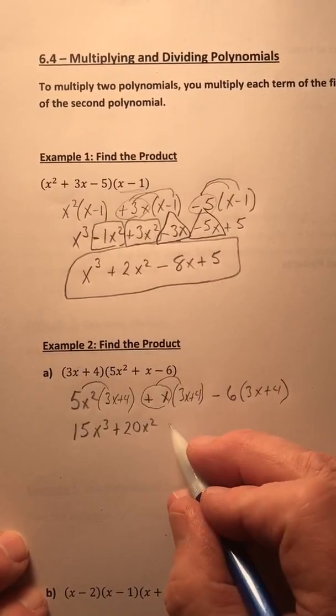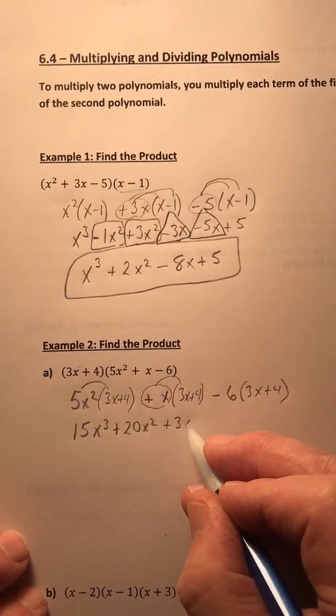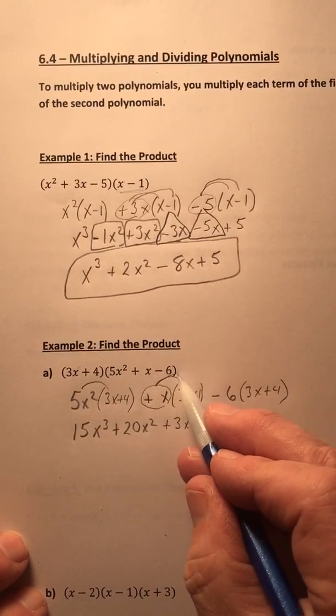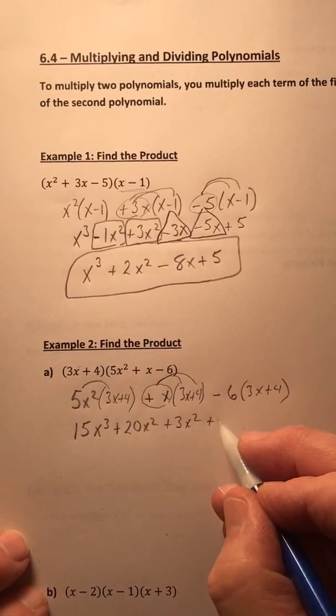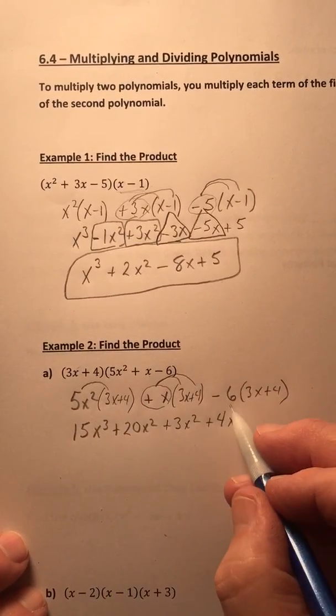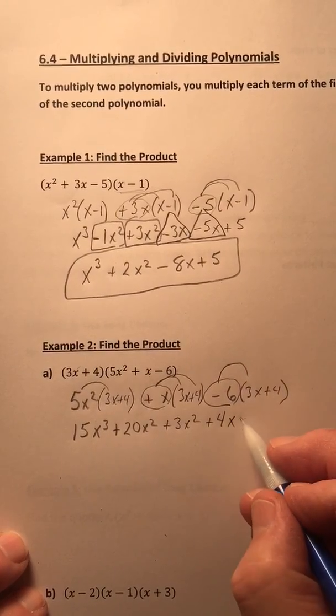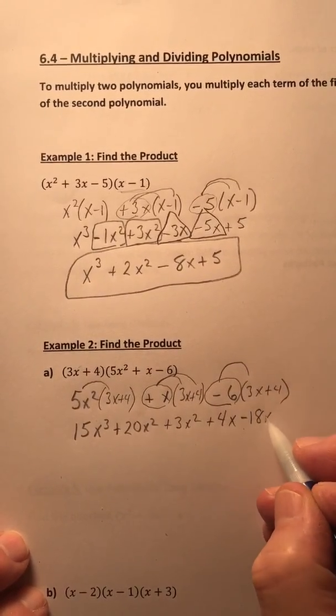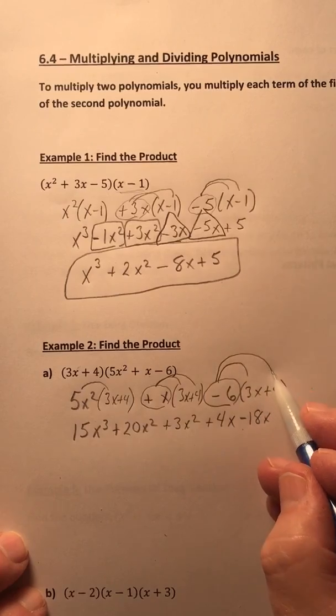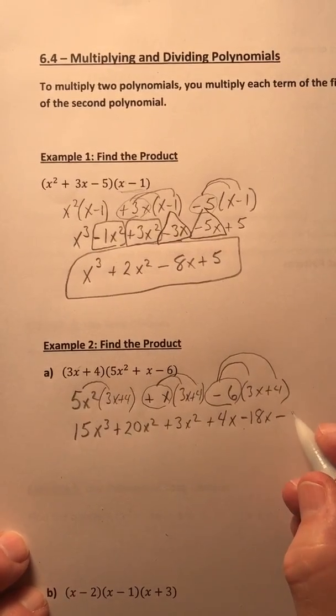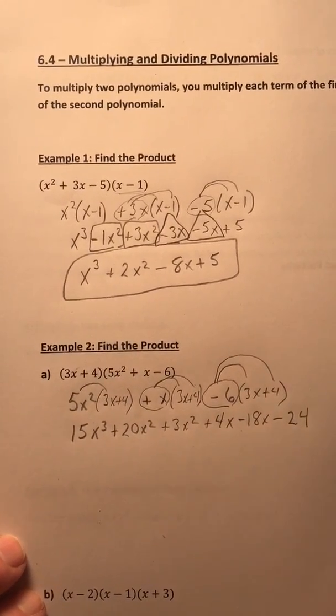X times 3x gives me a positive 3x squared. X times positive 4 gives me a positive 4x. And now I got to distribute a negative 6. Negative 6 times x gives me a negative 18x. And then negative 6 times positive 4 gives me a negative 24.